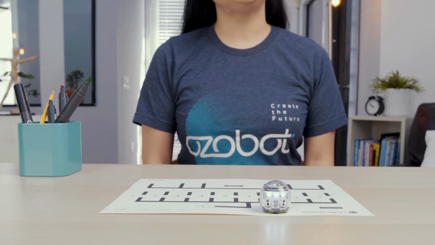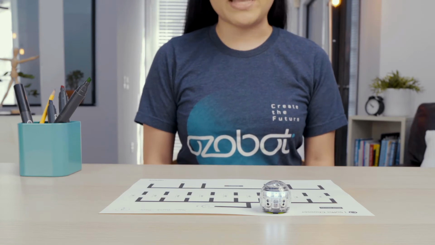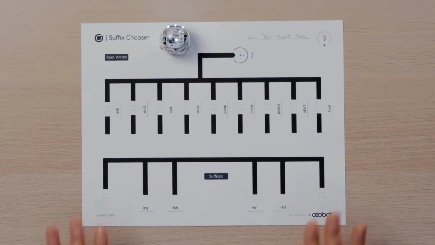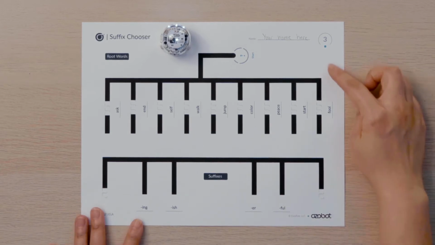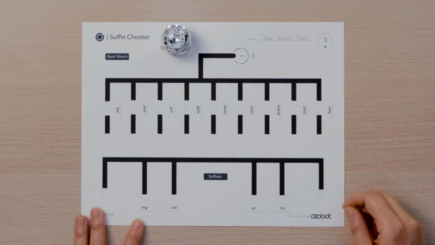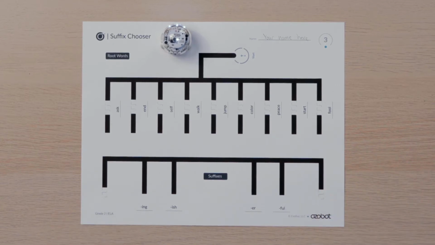Remember, Ozobot randomly chooses a direction when it comes to an intersection, so you don't know which way it will go. Take a look at the suffix chooser. Notice there are lines for root words on the top half of the page and lines for suffixes on the bottom half of the page, but the top and bottom are not connected. How will you get your bot from the root word side to the suffix side without picking it up?